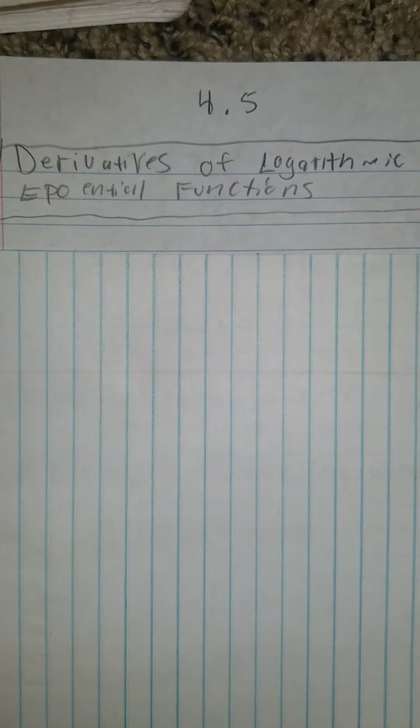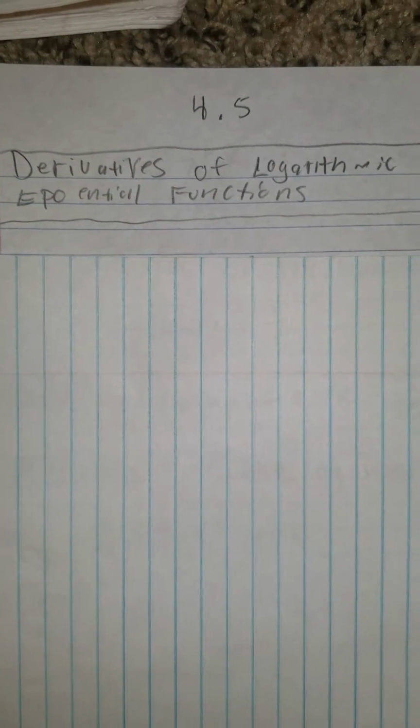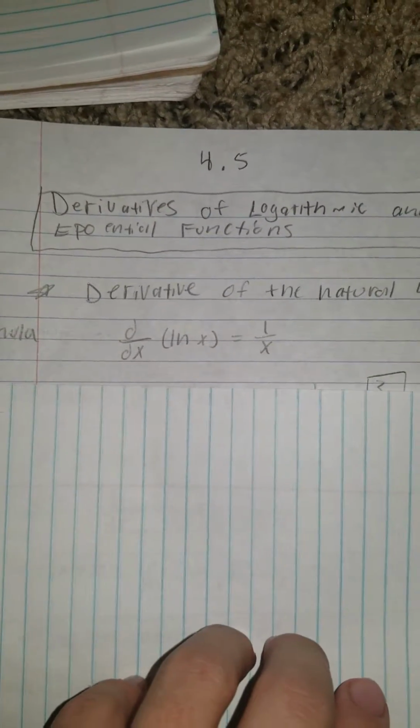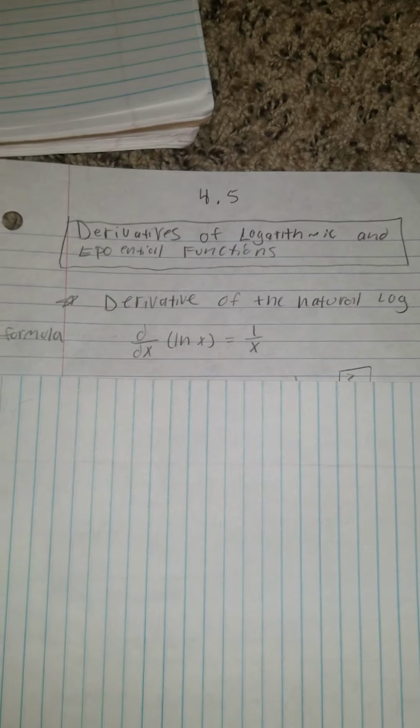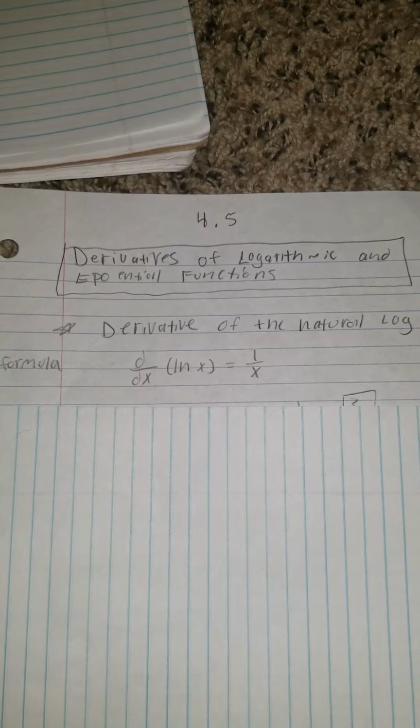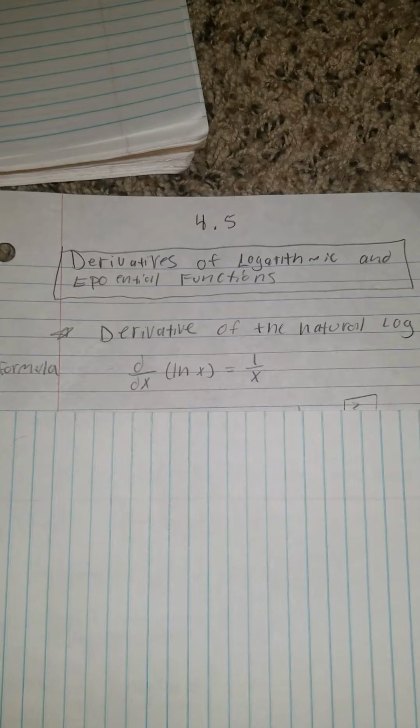4.5 is derivatives of logarithmic and exponential functions. For our first function, we'll be finding the derivative of the natural log. The formula is d over dx ln of x equals 1 over x.